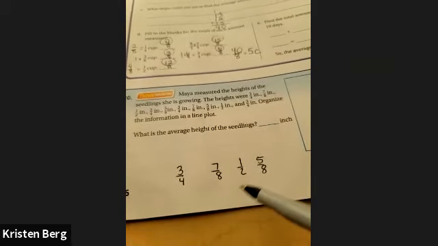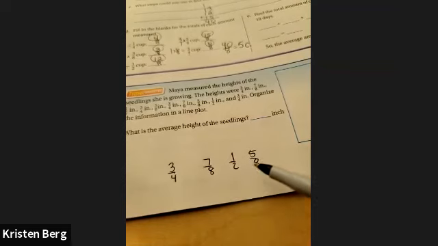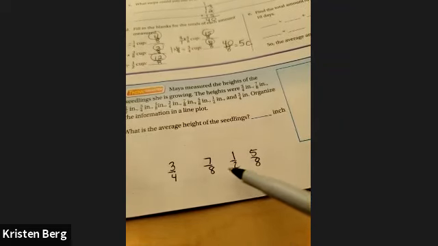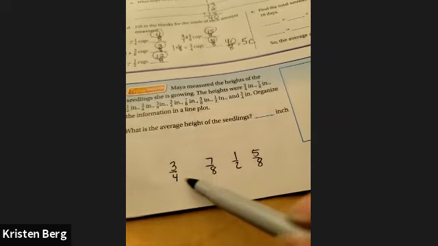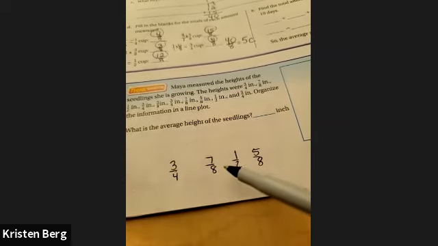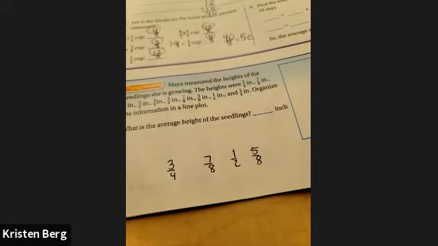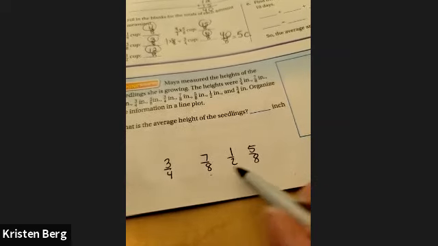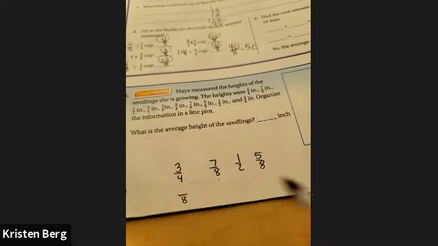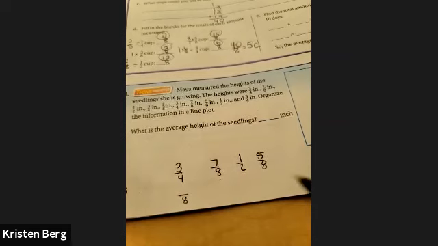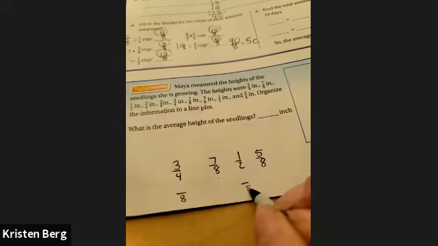So before I have you do this on your own, I just want you to understand what to do in order to make sure that these all make sense. I would first change these to common denominators. So it's a little bit easier for you to understand what comes first, what comes second, and so on. So the common denominator that I would have changed these all to are 8ths. So this would have been 8ths, and to change this one to 8ths.